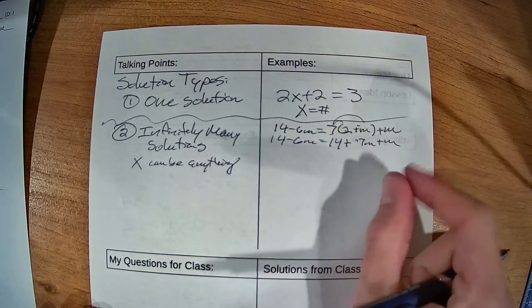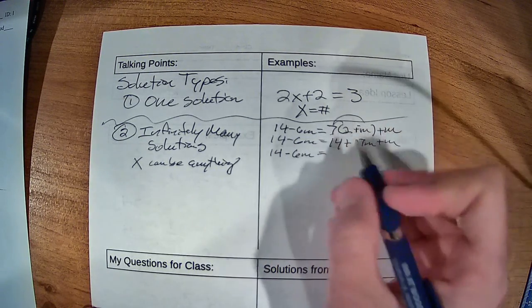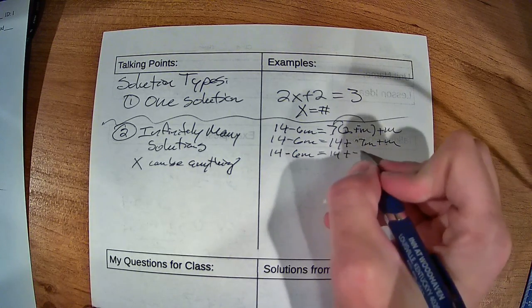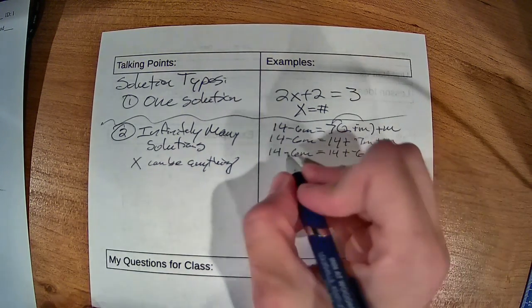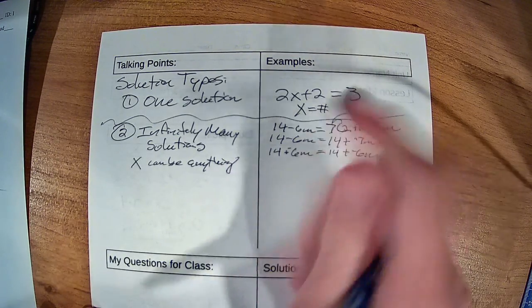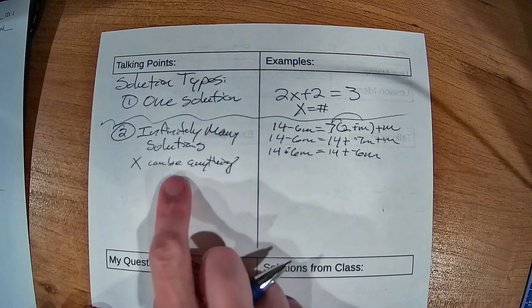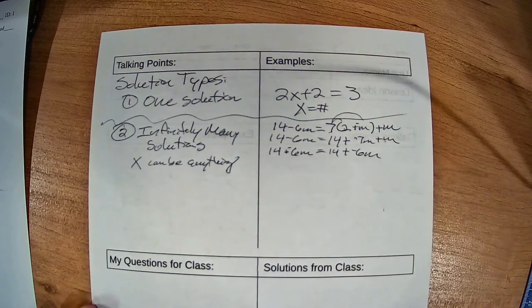Well, those are like terms. We can combine those. So 14 subtract 6m equals 14, negative 7 added to 1 is negative 6. And we said stop right there. Notice both of these, if we rewrote that subtraction, are identical. So when we have a situation like this, m in this case could be any number we want.